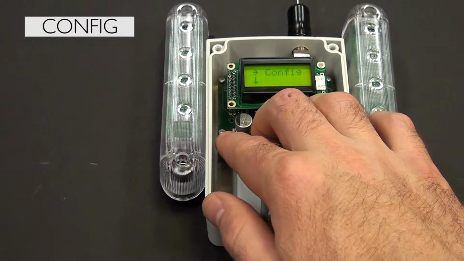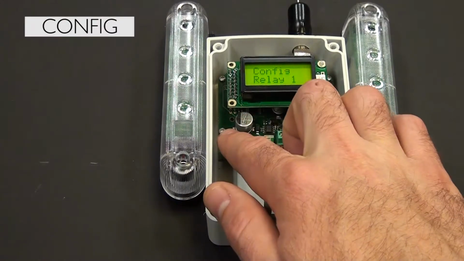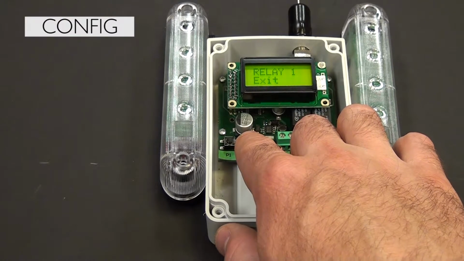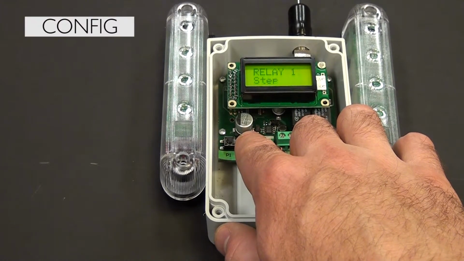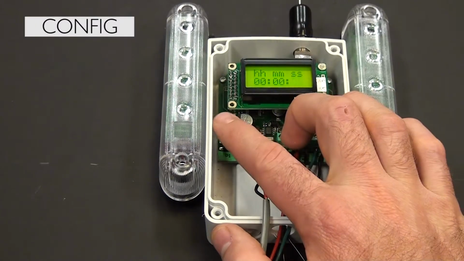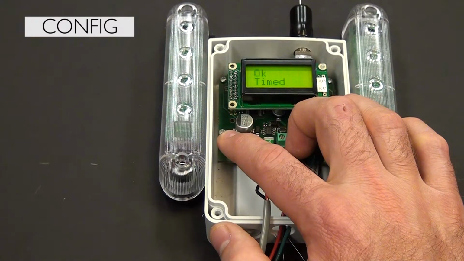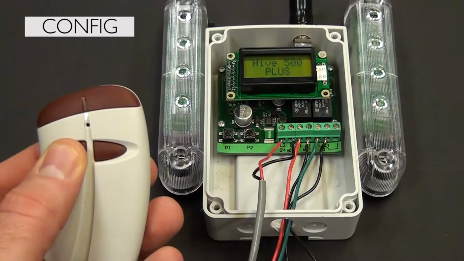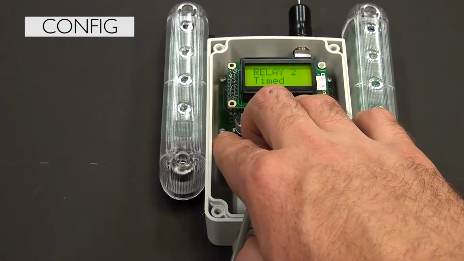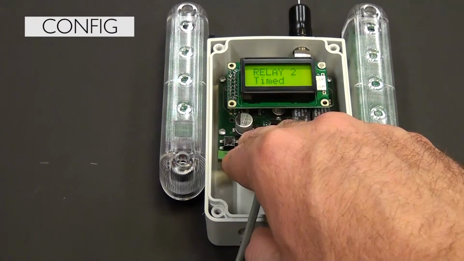The configuration portion of the menu allows you to configure Relay 1 and 2. We will set Relay 1 to a 2-second timed relay, and we will set Relay 2 to a 7-second timed relay.